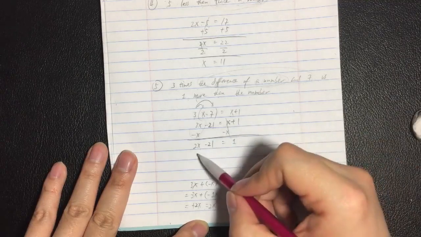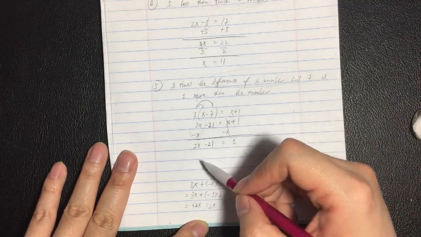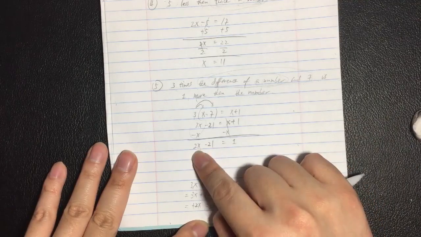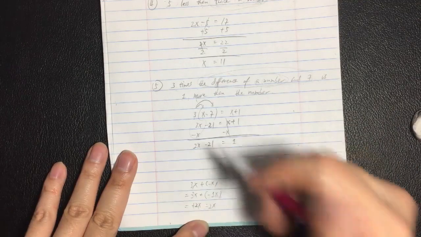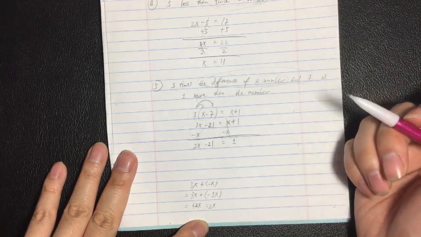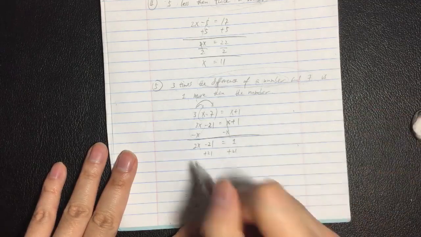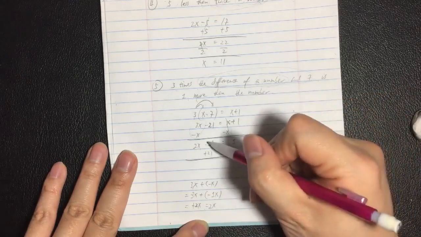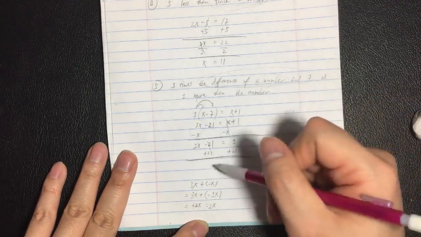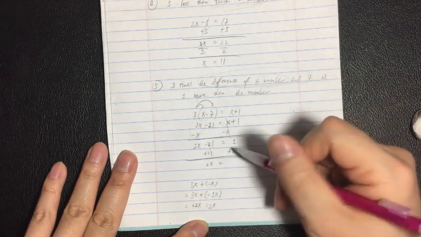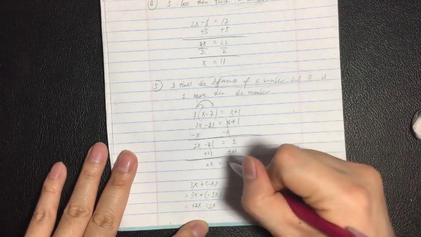Then there's only 1x. In order to get x by itself, we can eliminate 21 first, then eliminate number 2, and we get x by itself. So to eliminate 21, we add 21 to both sides. On the left side, positive and negative 21 get cancelled. We have 2x by itself. On the right side, 1 plus 21 is 22.